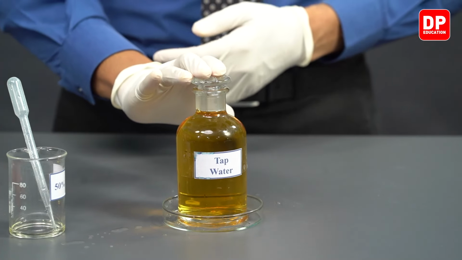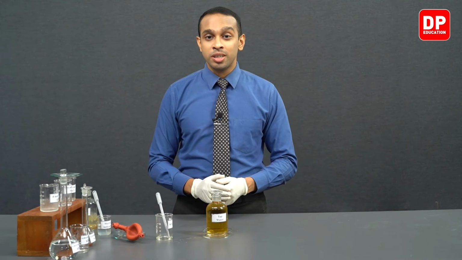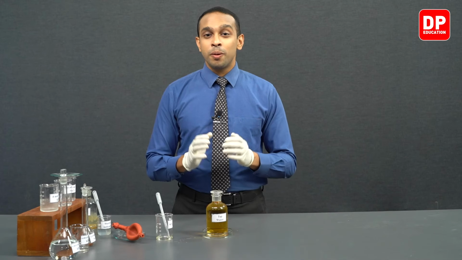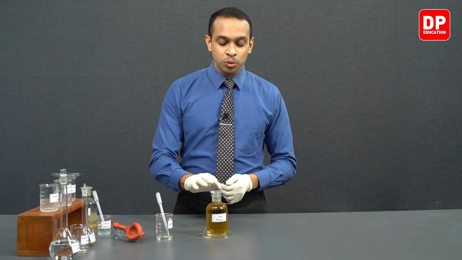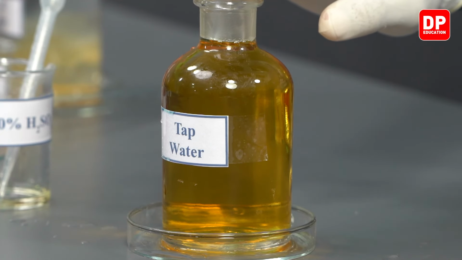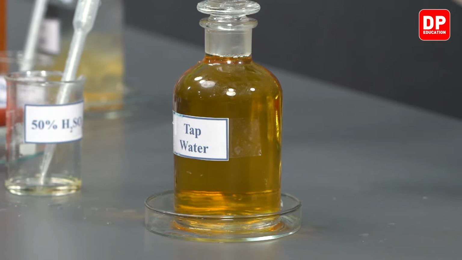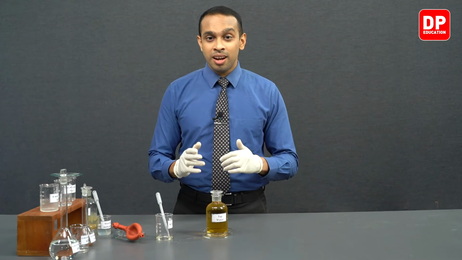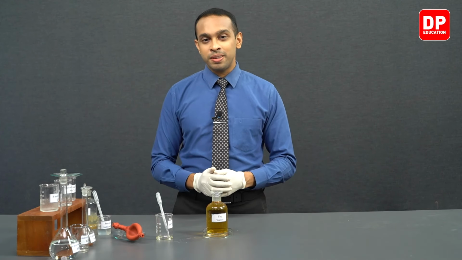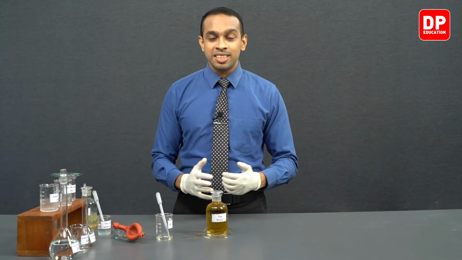So the iodine that is produced, as you know, when iodine dissolves in water, it is going to appear brown in color. So the brown color appearance in the solution is there due to iodine being dissolved in water. Now we are going to take 100 cubic centimeters of this solution and we are going to titrate that 100 cubic centimeter aliquot of this solution with our sodium thiosulfate solution that we standardized earlier.